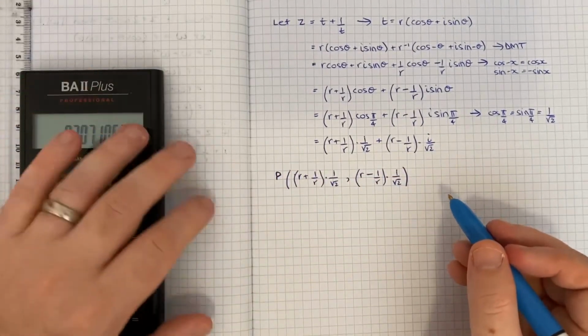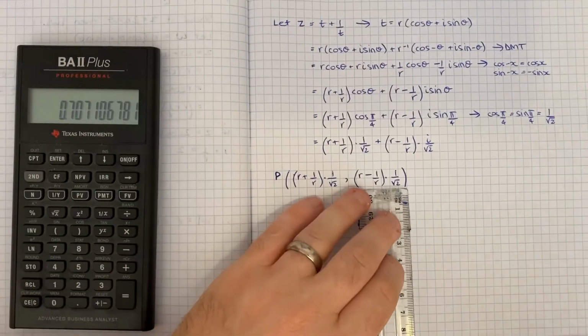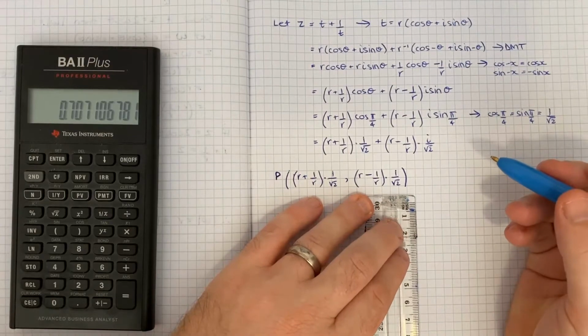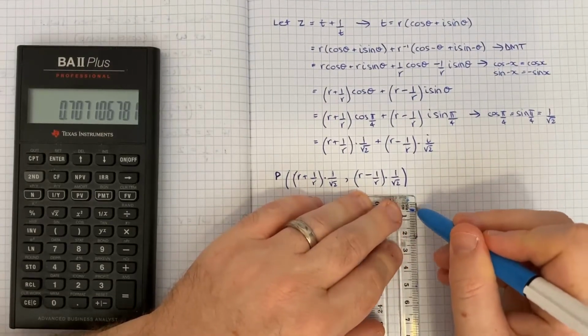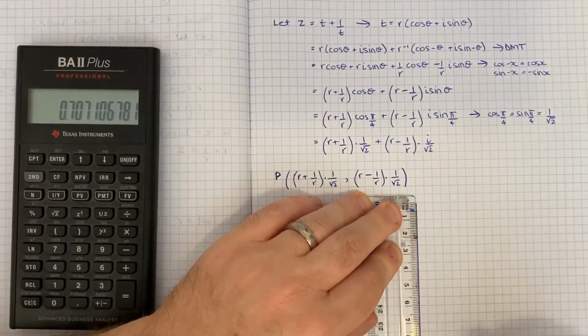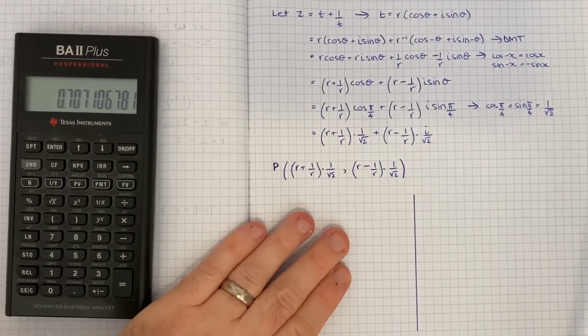Now in terms of thinking about that on an Argand diagram, we don't have to do it for this question, but just out of interest, maybe I'll just draw up a little Argand diagram here.